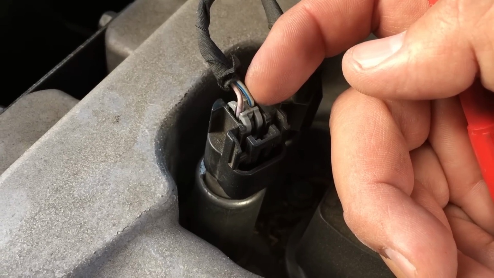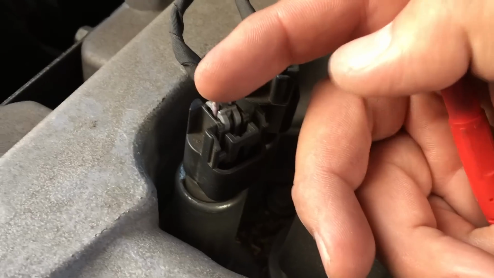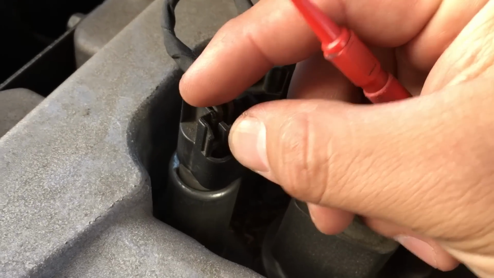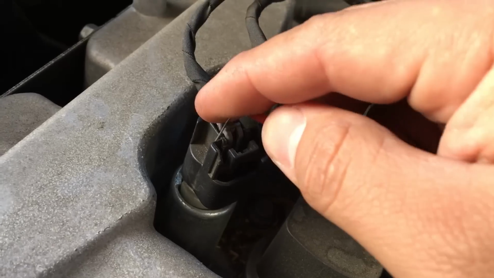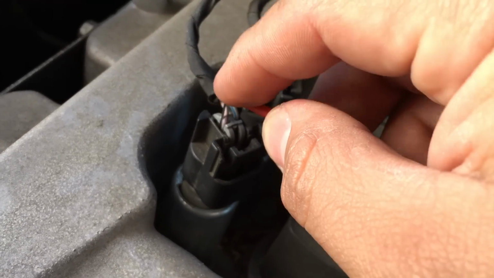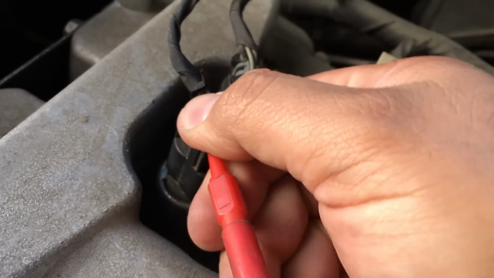And if you remember, this is a pulse width modulated power feed. And then on the other side, we have this violet and brown wire, and this violet and brown wire is going to be the ground side. So what we could do real quick is just back probe this ground side right here. I'm gonna go ahead and slide my back probe in there.